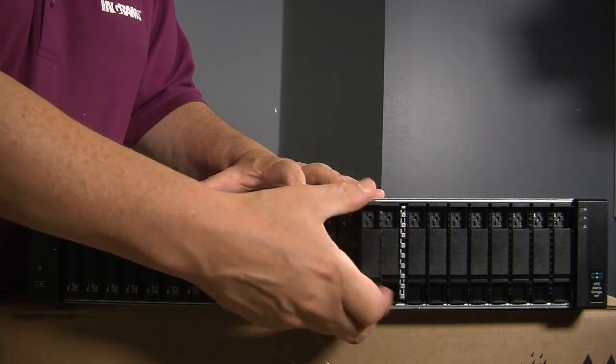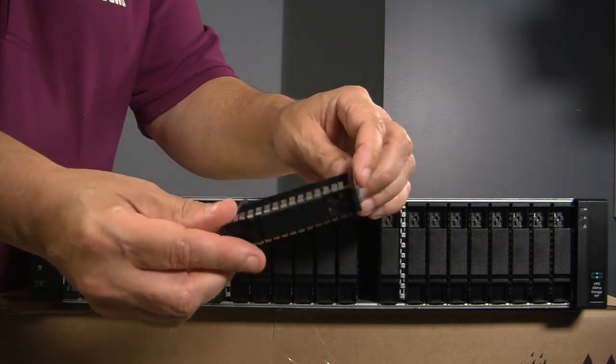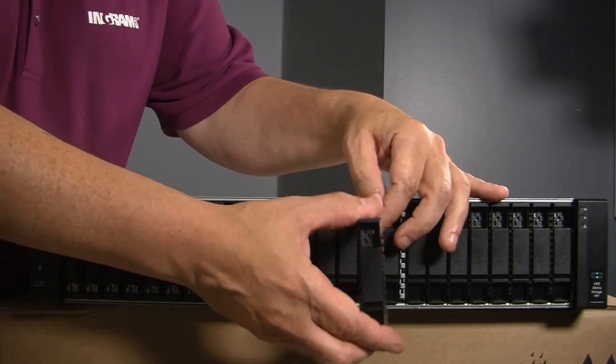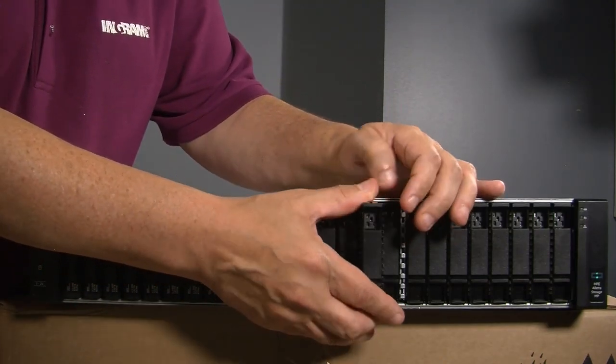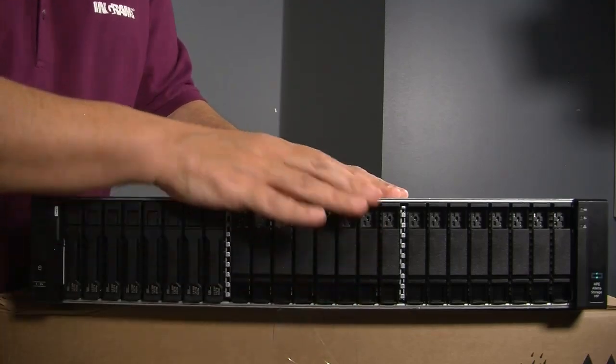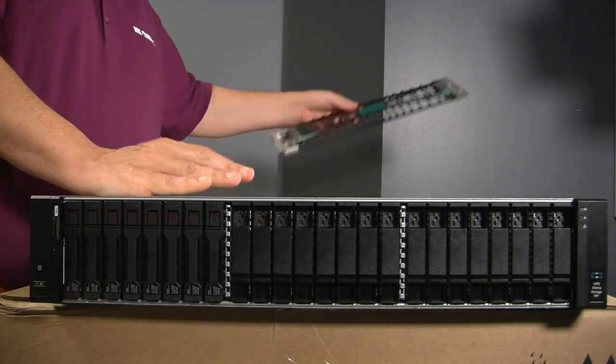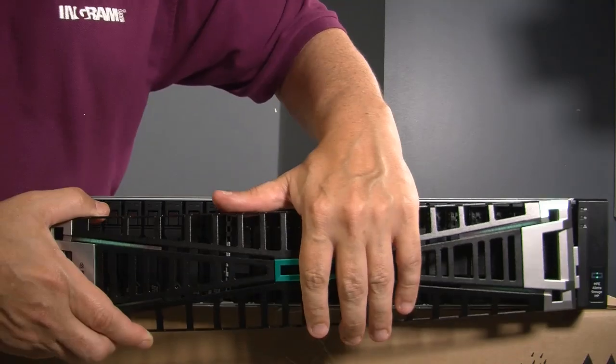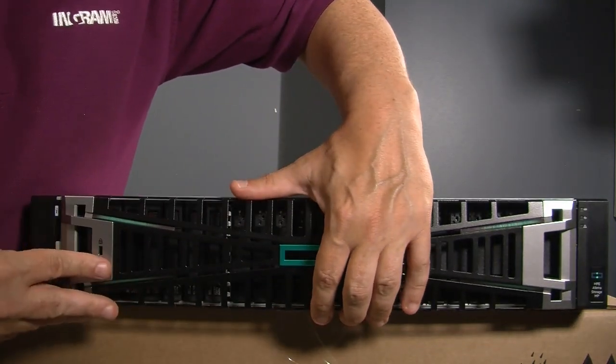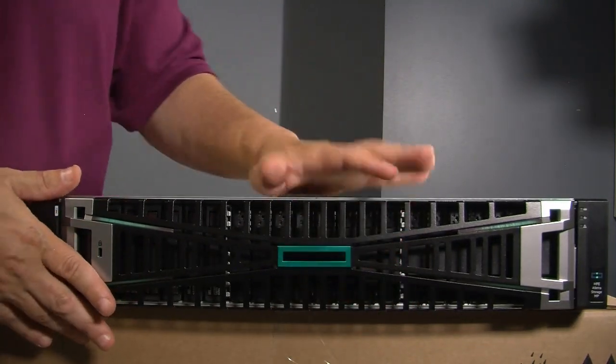Take out a filler panel, maybe look at that a little bit. Okay. And then the finishing piece, the faceplate. Pop that in to complete the look.